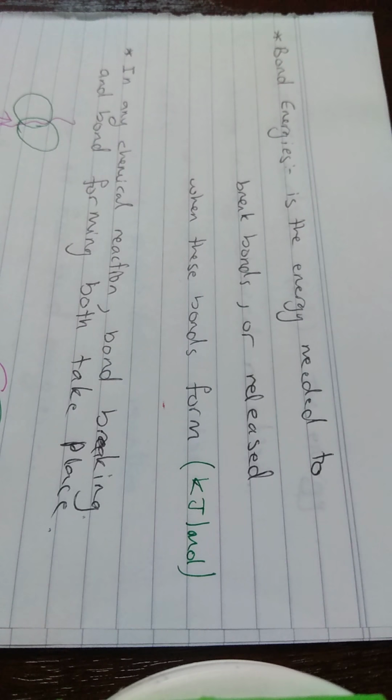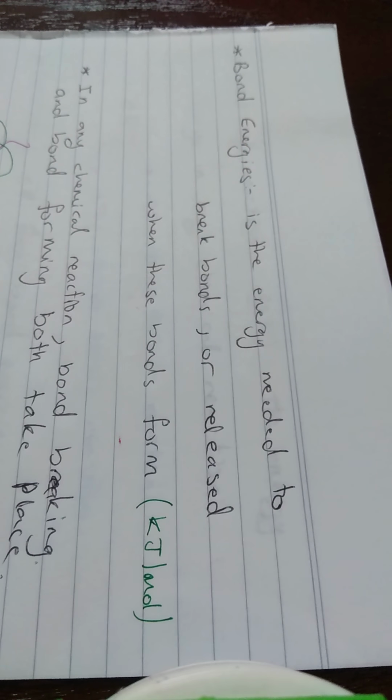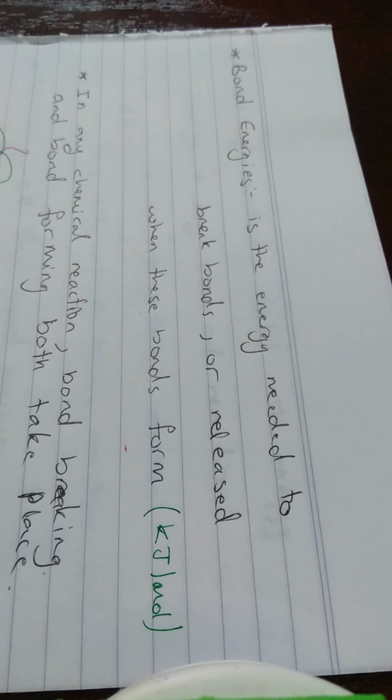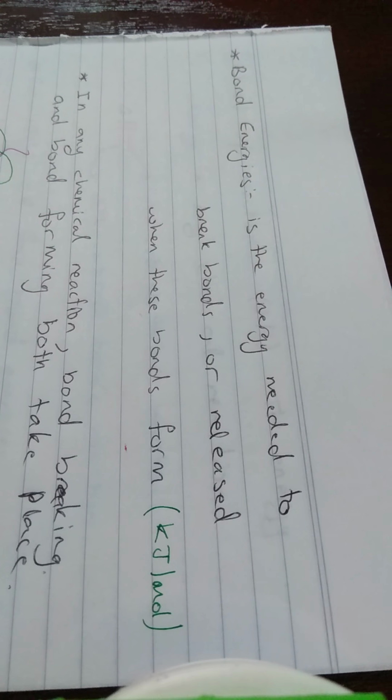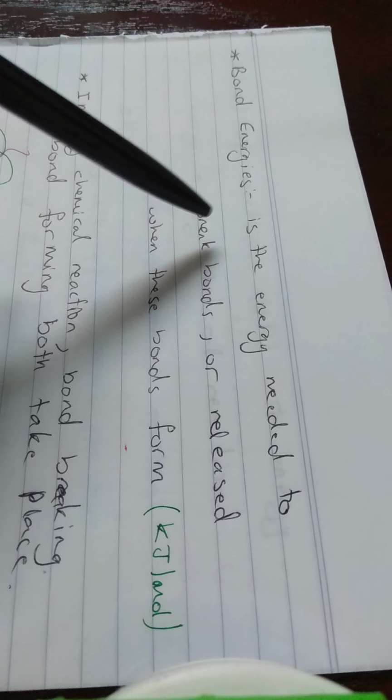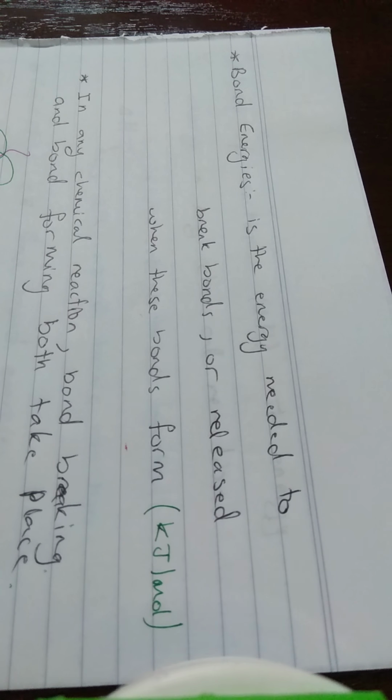How does the energy change when any reaction takes place? We have something called bond energies. Bond energy is the energy needed to break bonds or released when these bonds form. So we have bond breaking and bond formation.